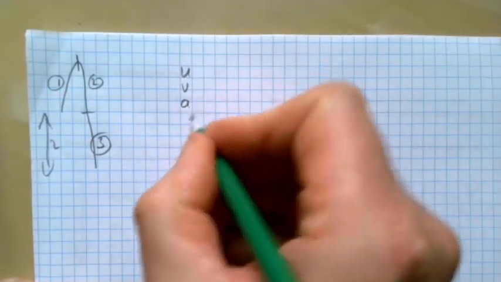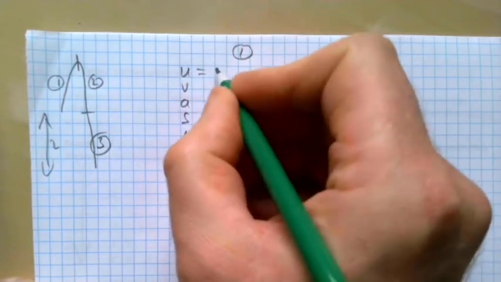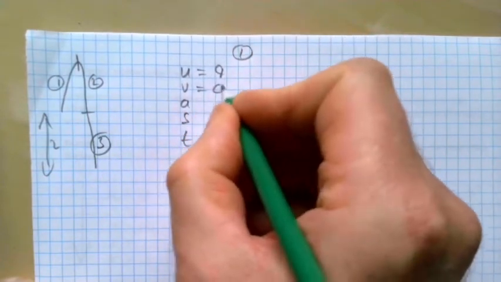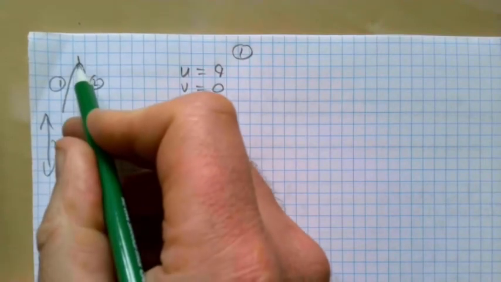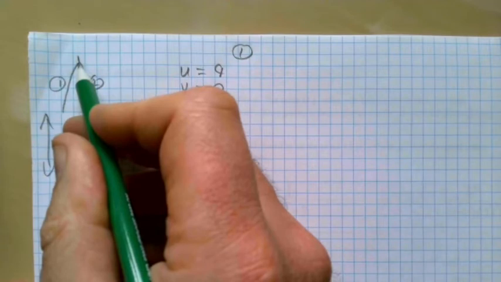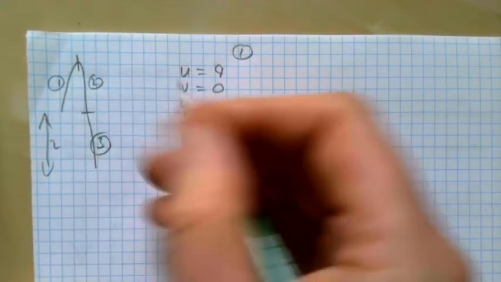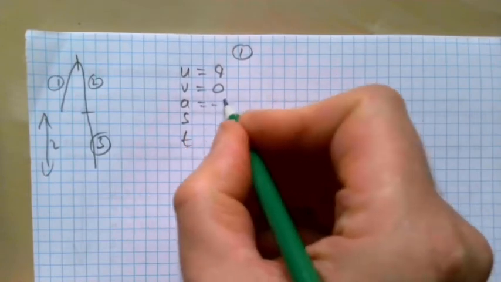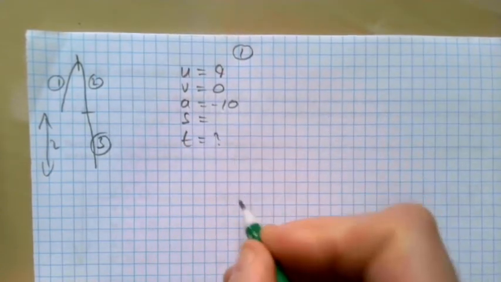U, V, A, S and T. For section 1, U is 9, V is 0. That's a key point there. As it heads up this way, whenever it reaches the top, it instantaneously comes to 0. If you throw a ball up in the air, it gets slower and slower until it hits the top, and my V then is 0. Now A is minus 10, S we don't need to worry about, and T is what we're looking for.